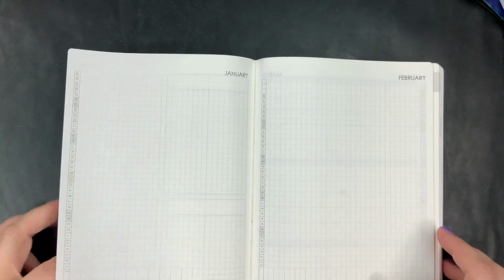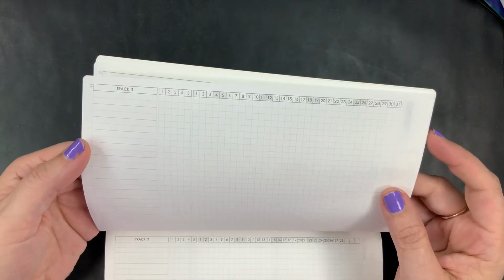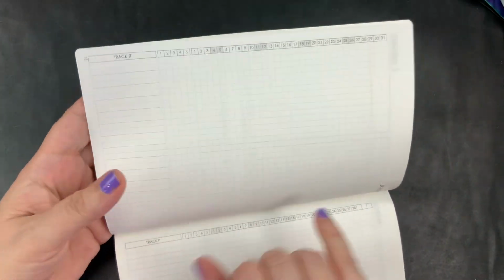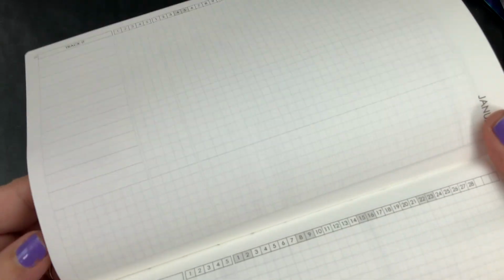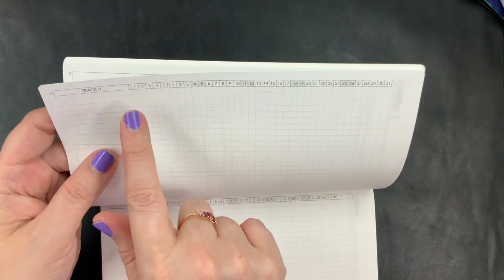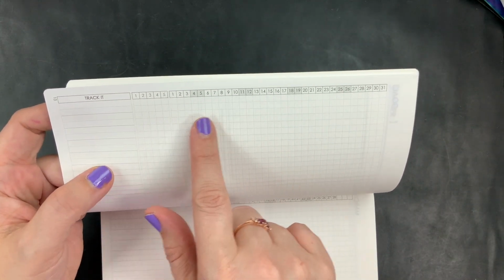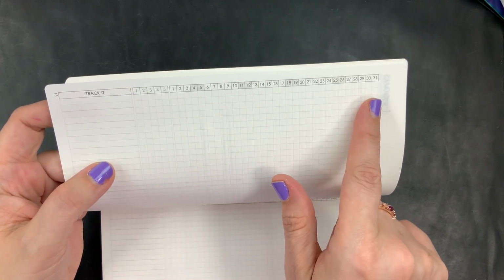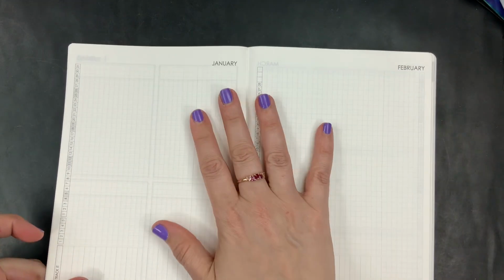In the A5 planner, the habit tracker goes across the page like this. It has a section for you to list your habits down, and then it has a grid section at the bottom that you can use for graphing and other things. And then it has both weekly habit tracking as well as daily habit tracking. So you can track habits that you do weekly versus habits that you track daily. So this is how it looks in the A5 planner.